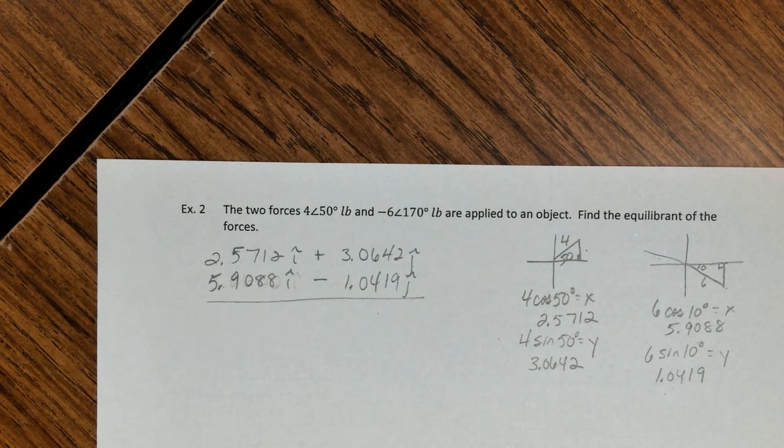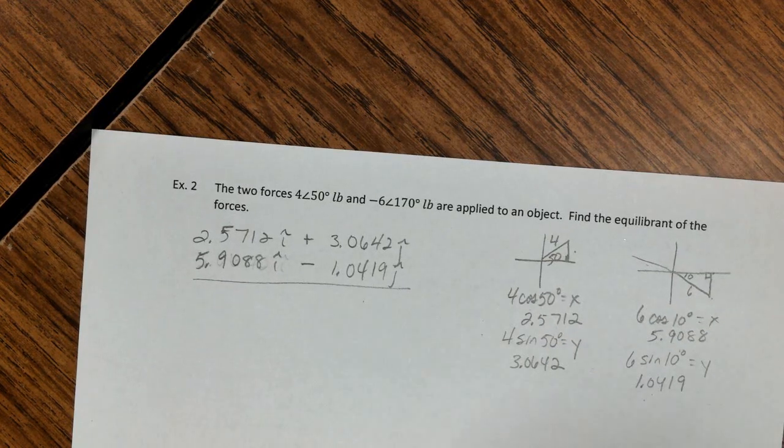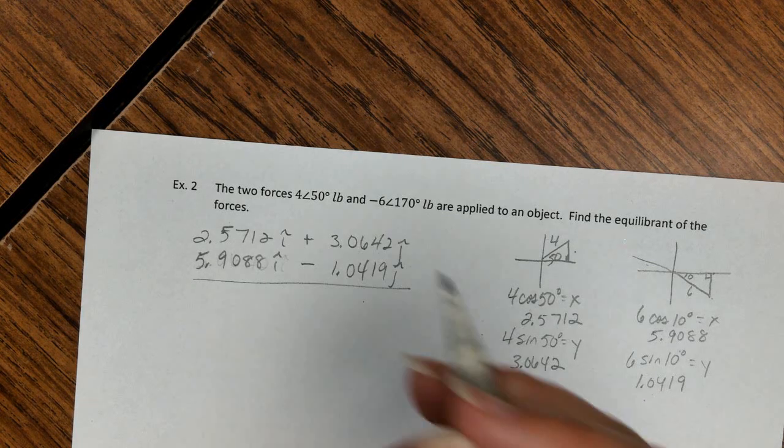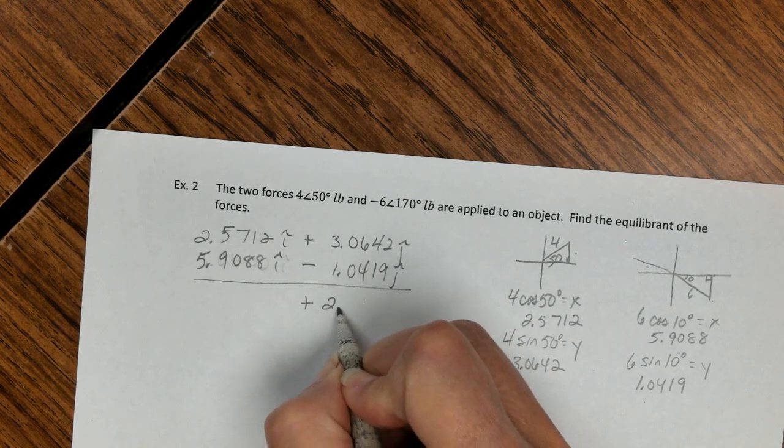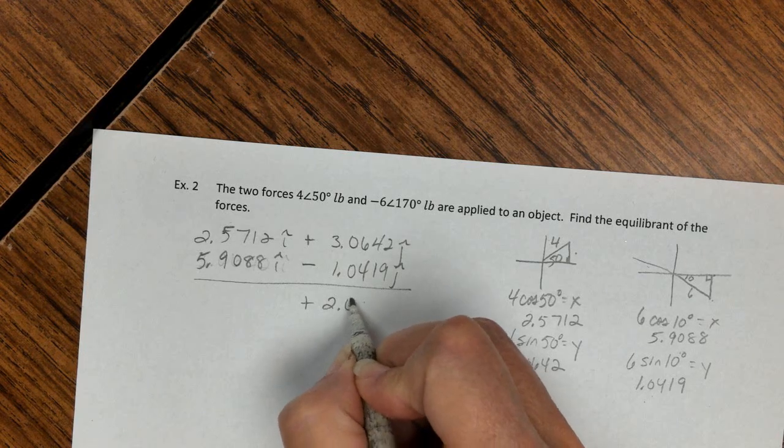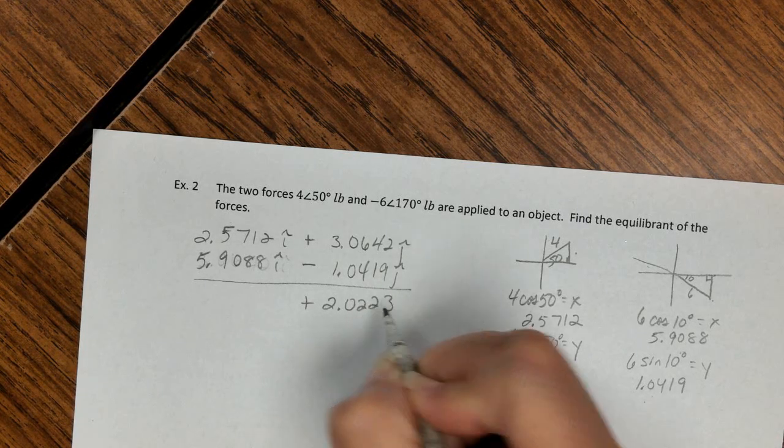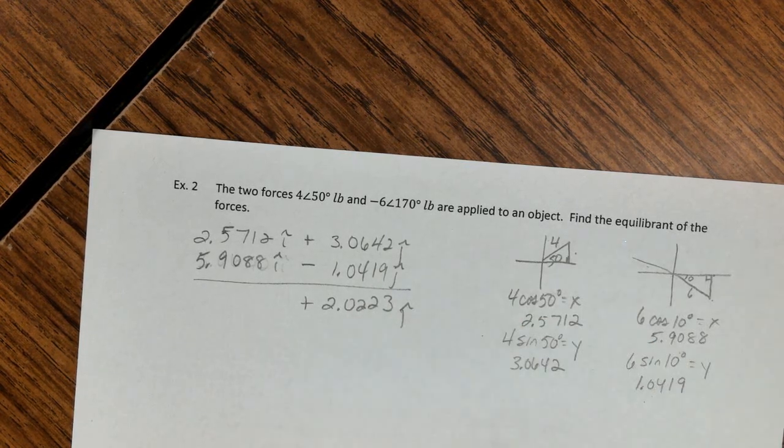All right, so let's add them. I still have this number in my calculator. I'm going to do the j first this time. 3.0642. So I'm getting 2.0223j.